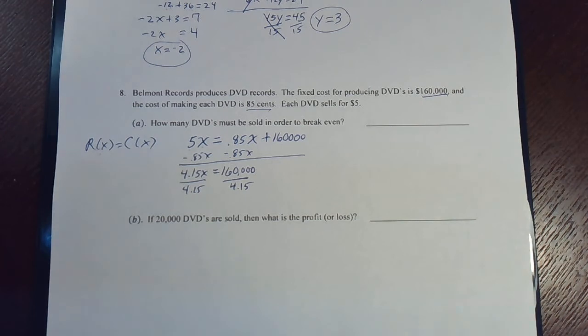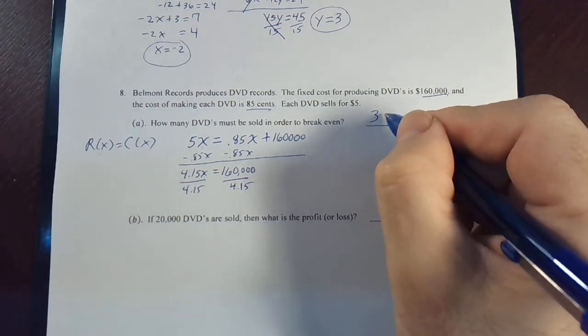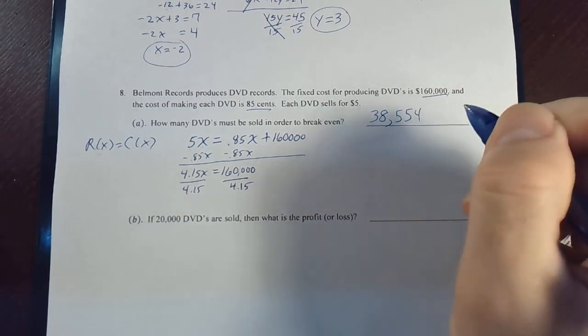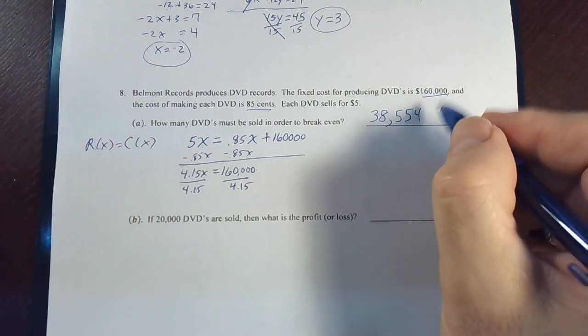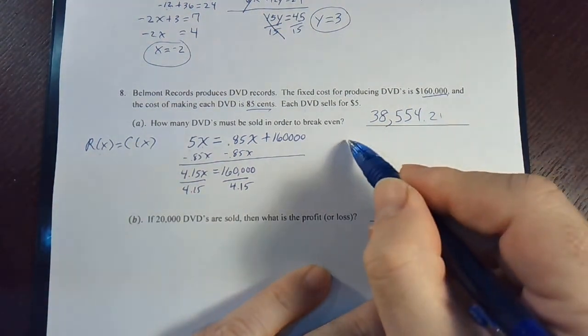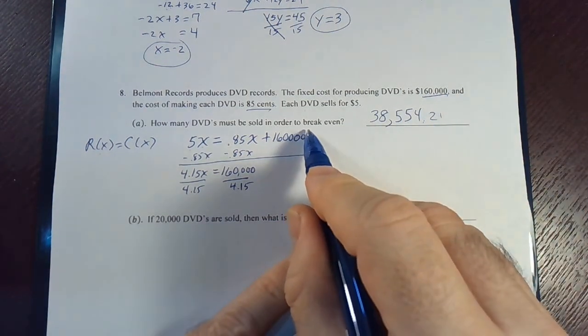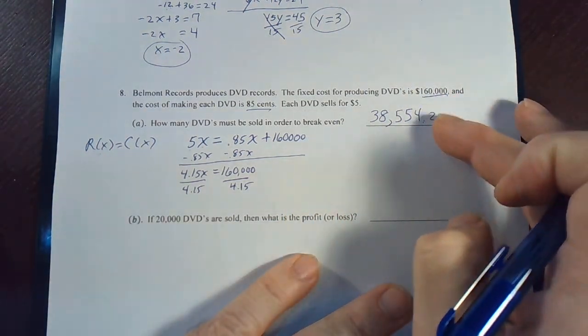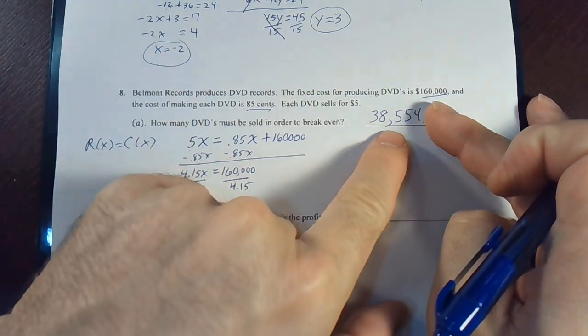So our answer is what we get when we divide by 4.15. And I've found my cell phone, so I'm going to use the calculator to do 160,000 divided by 4.15, and we get 38,554. There's actually a 0.21 and so on. So if you were going to round up, which would be the better thing to do, always round up. Because it's a break even, if you don't round up, you'd actually have a little bit of a loss.